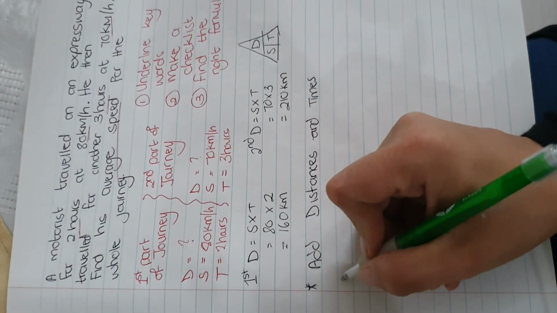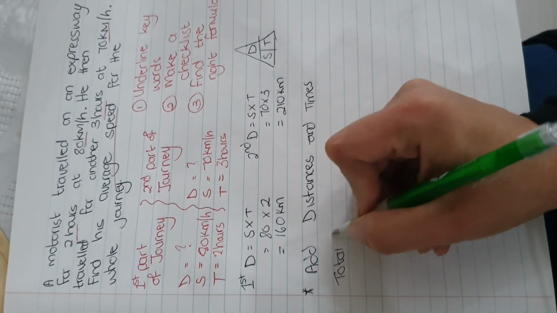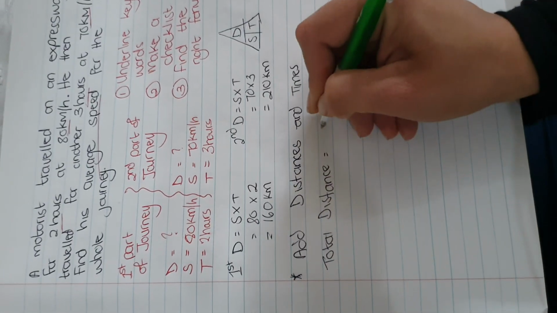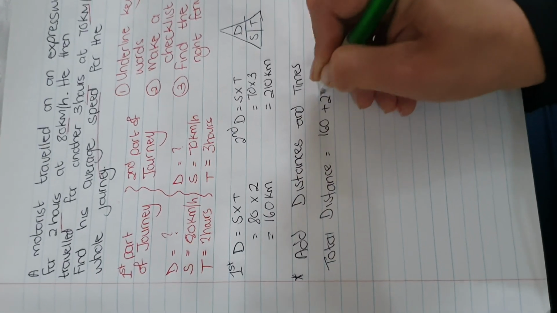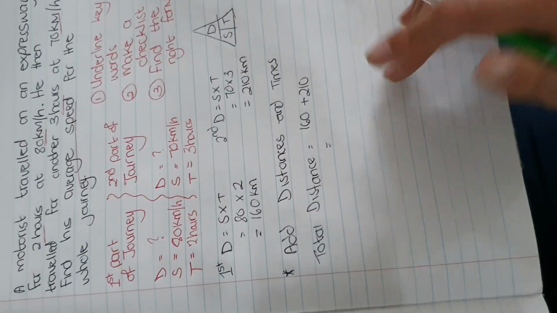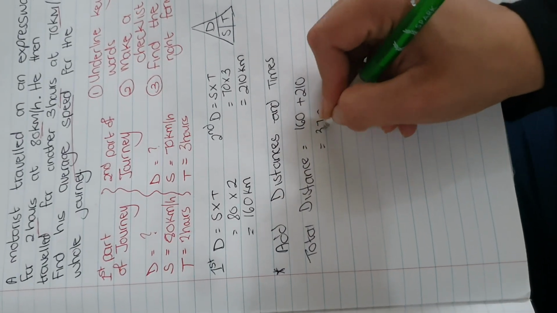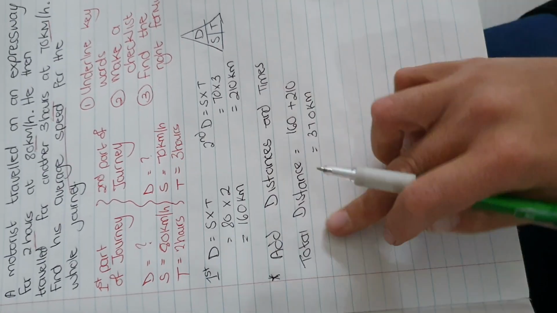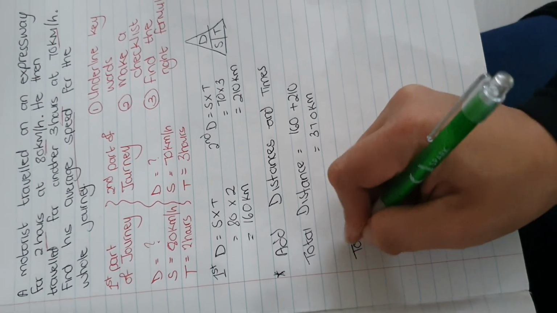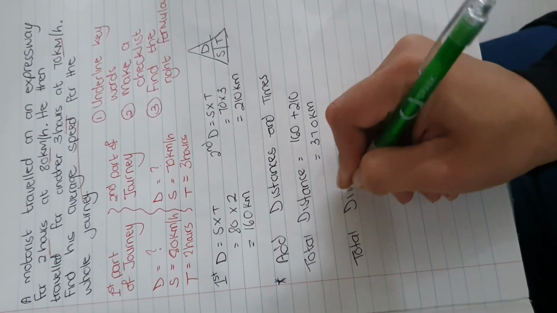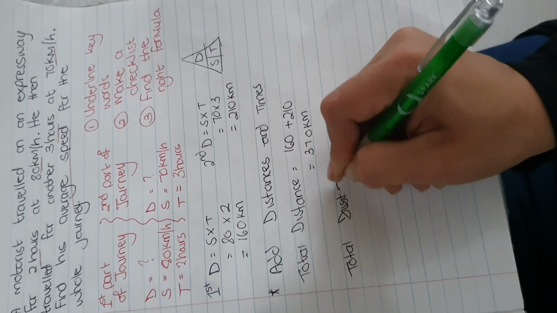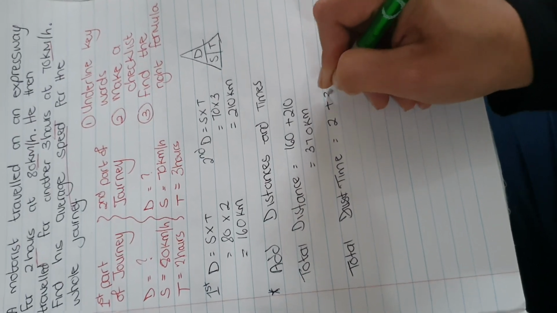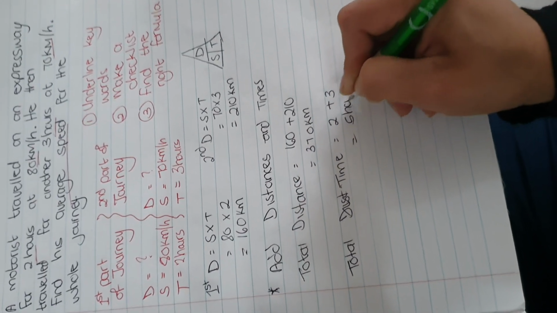So we have our distance. We're going to say total distance is equal to 160 plus 210, which gives us 370 kilometers. So now we have a total distance. Now we look for a total time. We have 2 hours plus 3 hours, which gives us a total time of 5 hours.